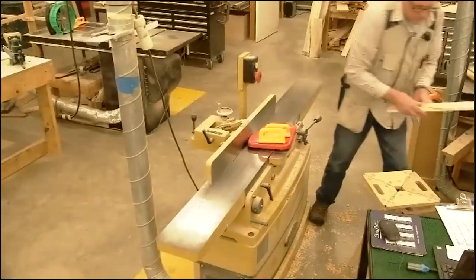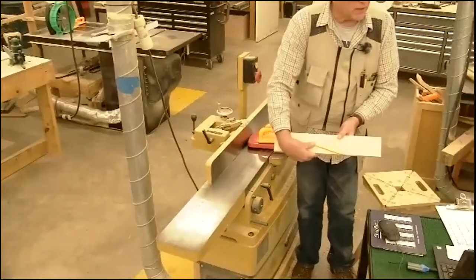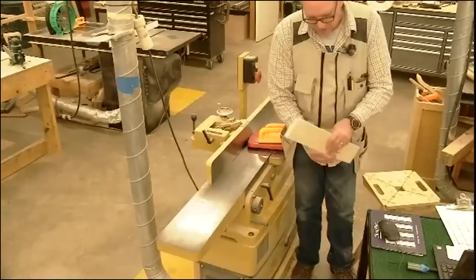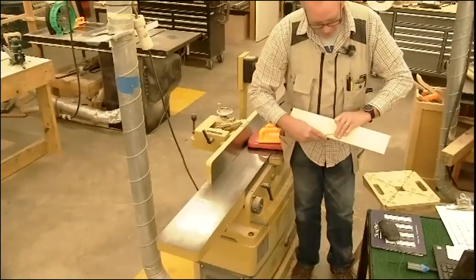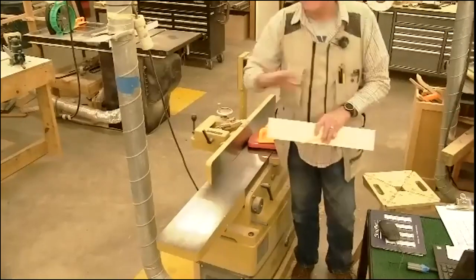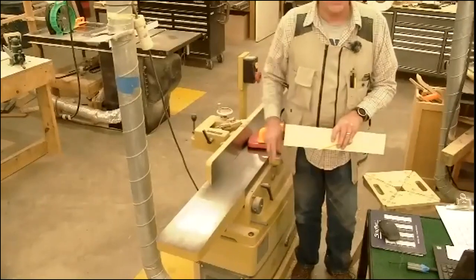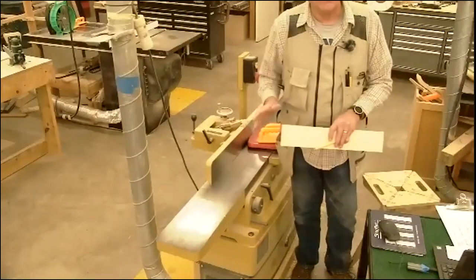Okay. So if my grain direction is going this way, okay, then on the opposite side, it's going this way, right? So we always want to try to joint with the grain. Anytime we're doing anything in here, sanding, using a chisel, using a hand plane, jointing, we want to try and go with the grain whenever possible.